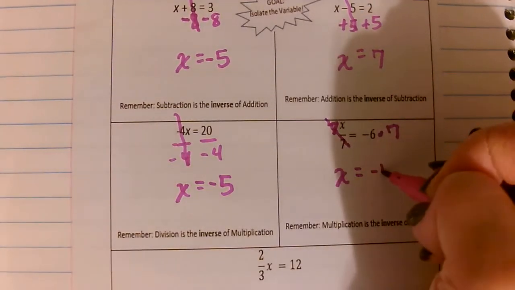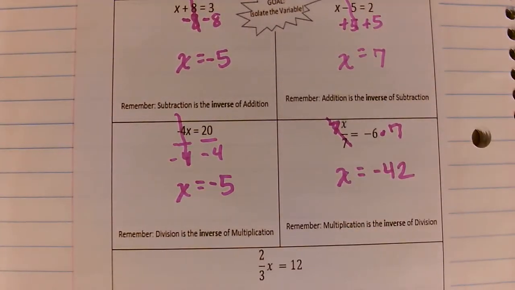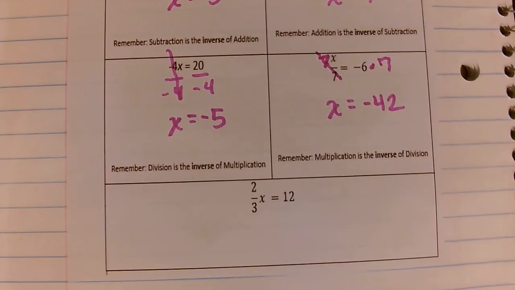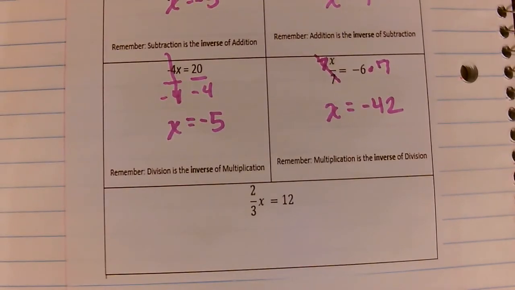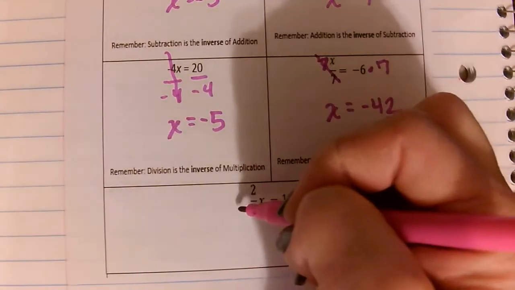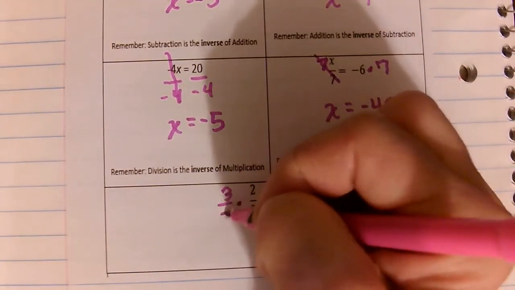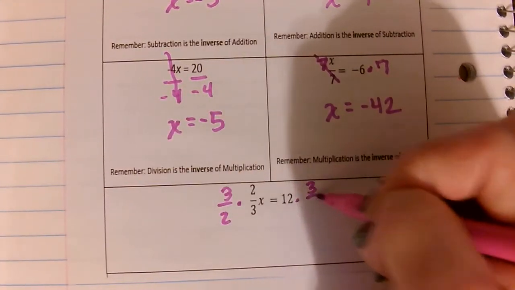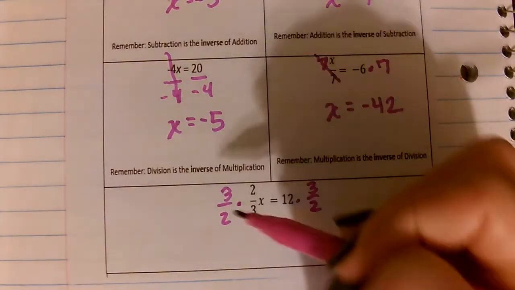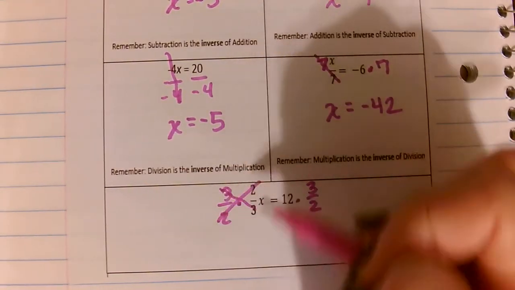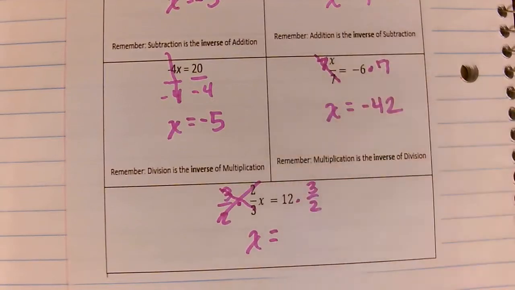7 is negative 42. On the last one on this page, you're going to multiply both sides by the reciprocal of 2/3 to get x by itself. And the reciprocal means the upside down version of the fraction. So that means times 3 halves here and times 3 halves here. Well, these cancel out and make 1x, or x equals.